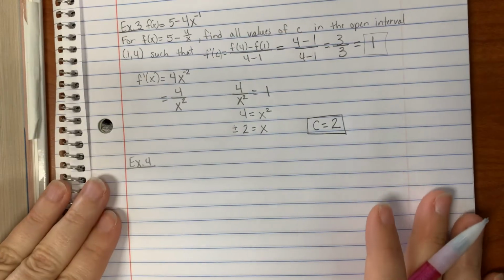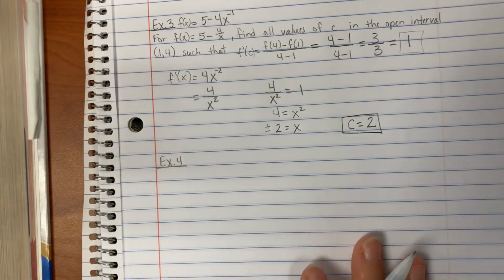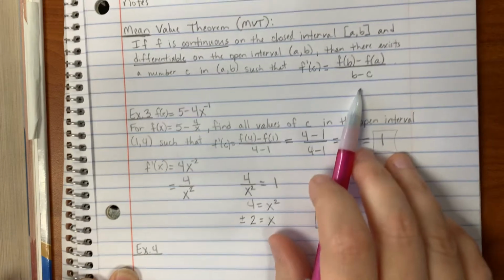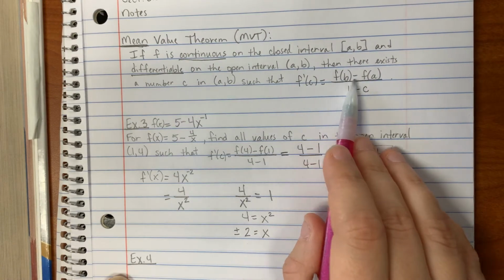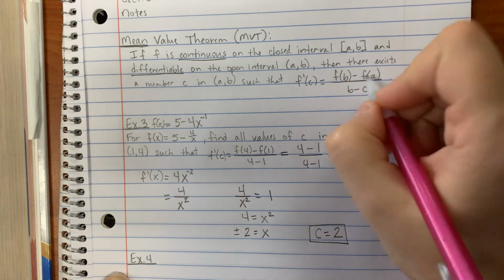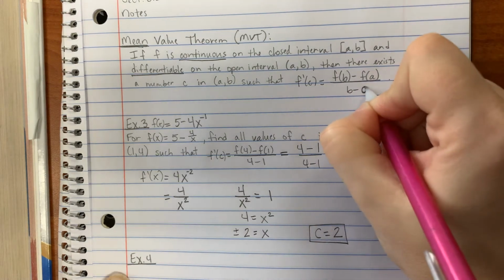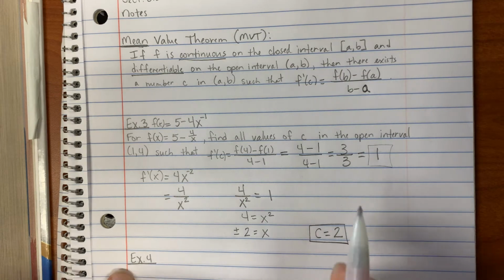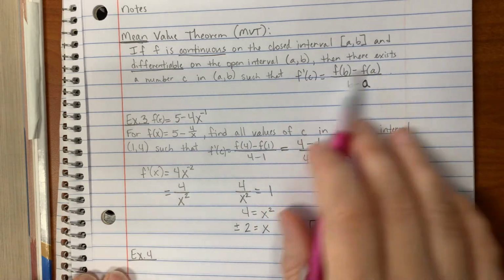Okay, so I'm going to talk about this particular situation using the mean value theorem. So the two things that I need, if you think back to this, I need an f of b and an f of a and a b and an a. That's not c, I'm sorry. This should be an a. Sorry, guys. Correct that on your paper. That should be b minus a. So I need those values.